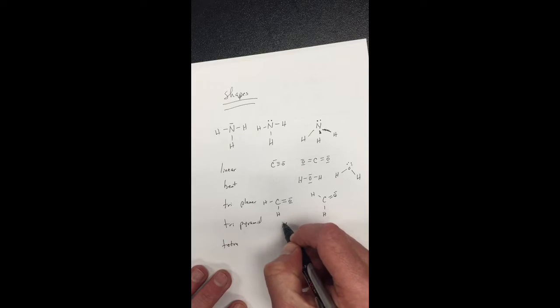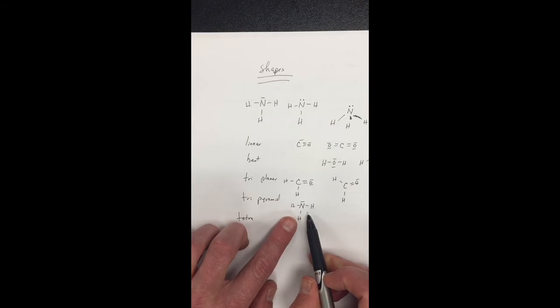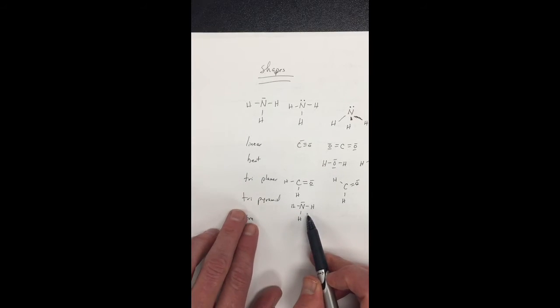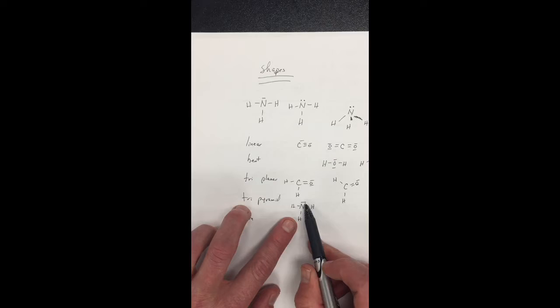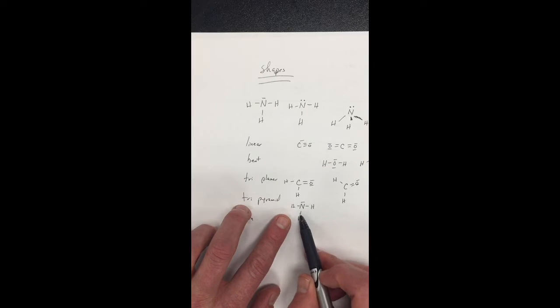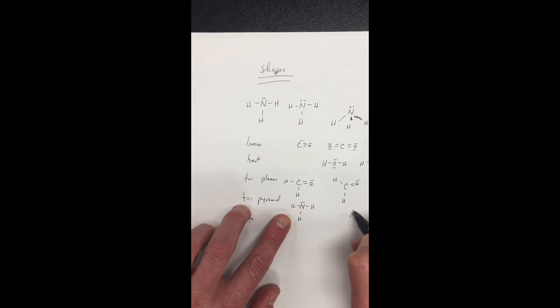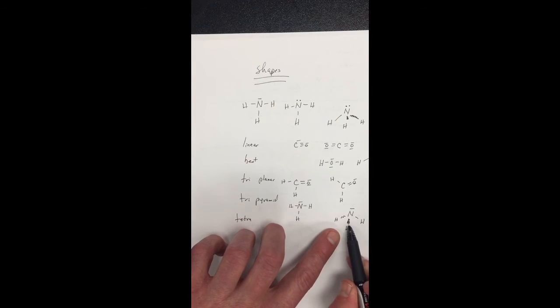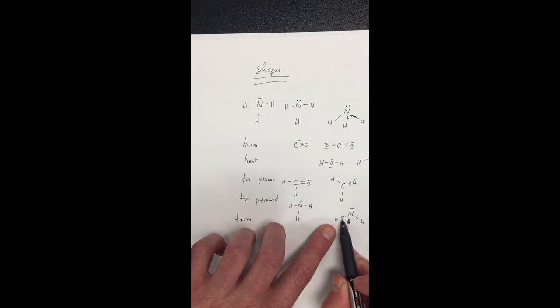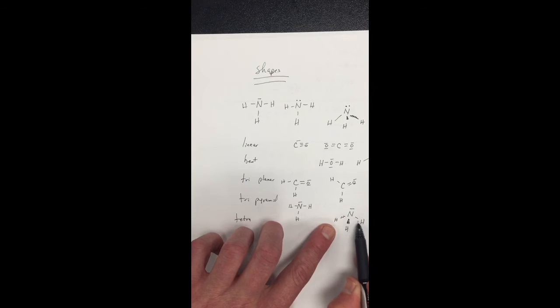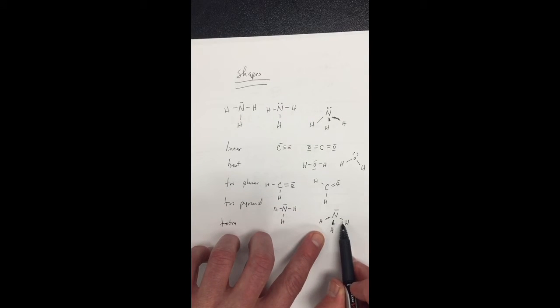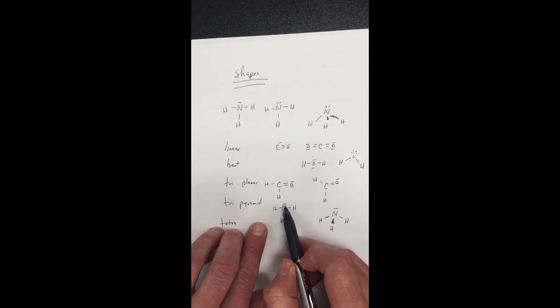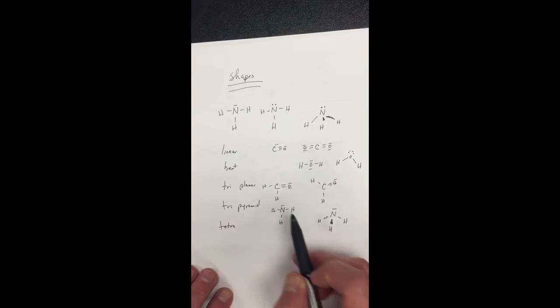Tripyramidal. This is what it looks like on paper. 3 outside atoms. That's what tri means. You've got electrons in the middle. They're going to push these electrons down and away so that what you get is something like this. And this just means that this is coming out of the paper, this is going behind the paper, and this is even with the paper, so that it's going to look sort of like a pyramid. But it's the presence of the electrons in the middle that cause that.